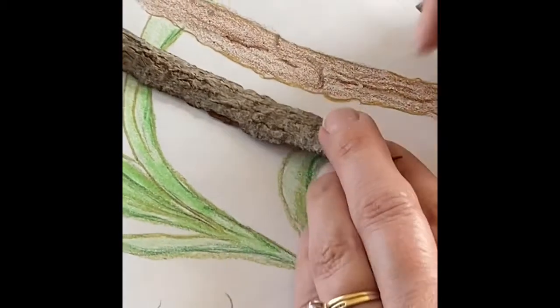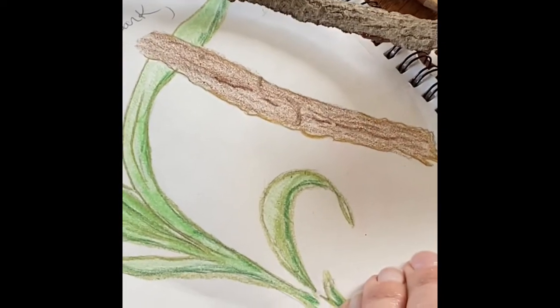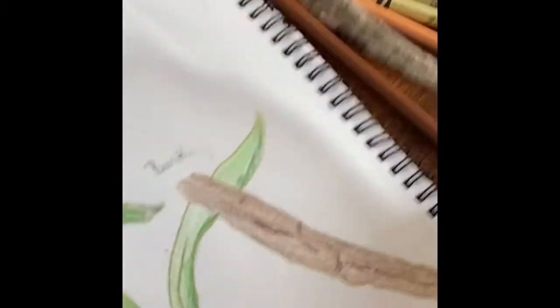Okay, so I still think my bark looks more like a piece of bacon than it does a piece of bark. But for this work, I think that we have done the job.